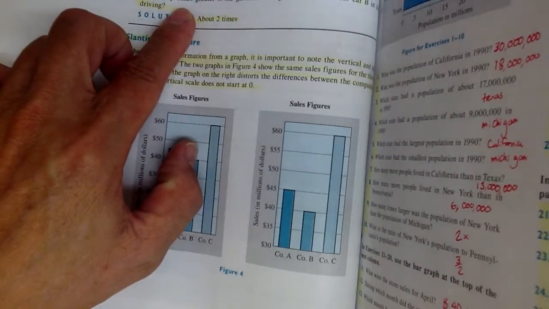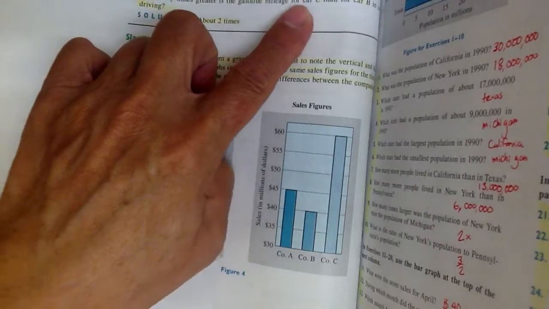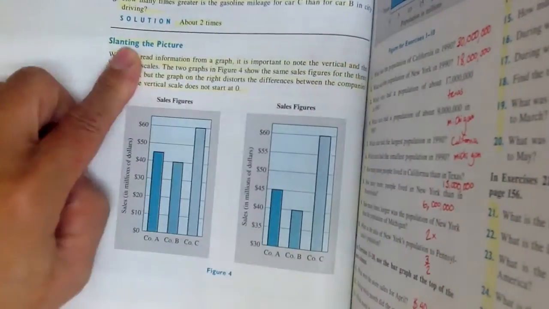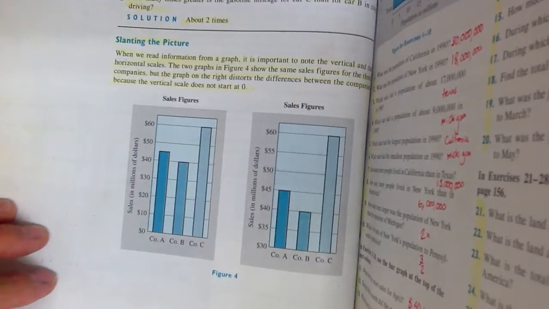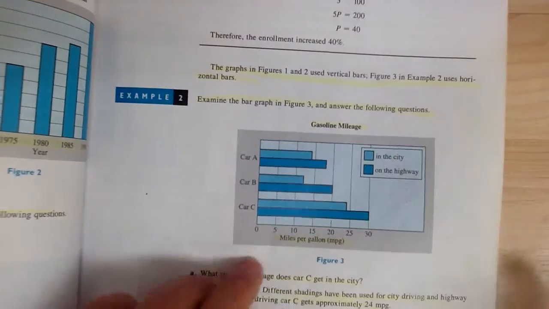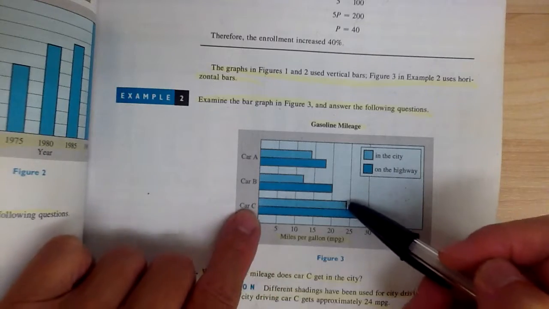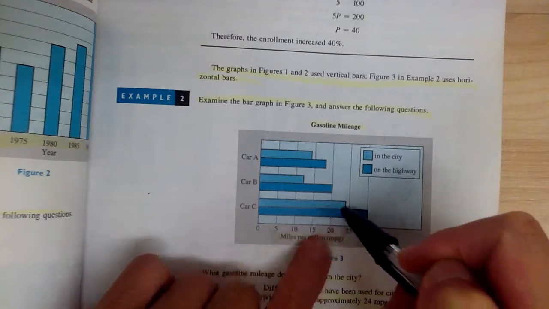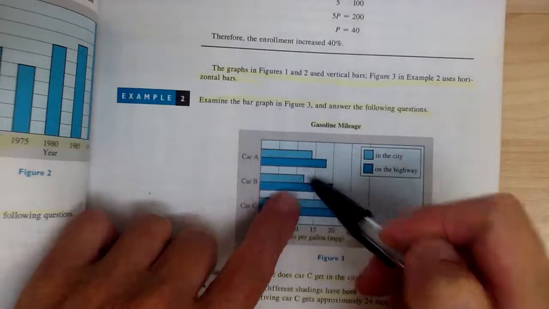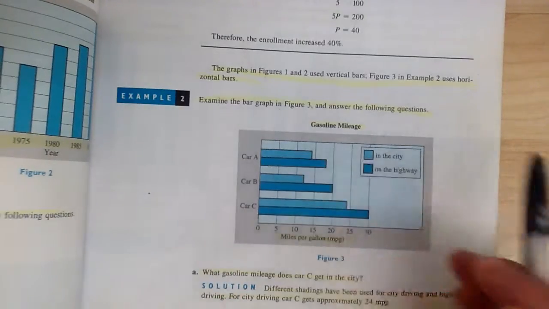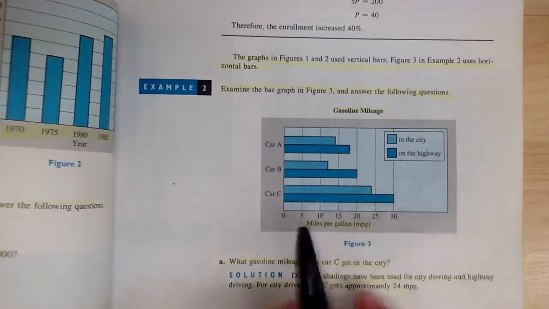Okay, so now go to example G. How many times greater is the gasoline mileage for car C than for car B in the city? Okay, so again, we're looking for the car in the city. So if you look at the cars in the city, C is about 24 and B is about 12. So the answer would be 2 times. Okay? So again, you need to learn how to look at a graph.